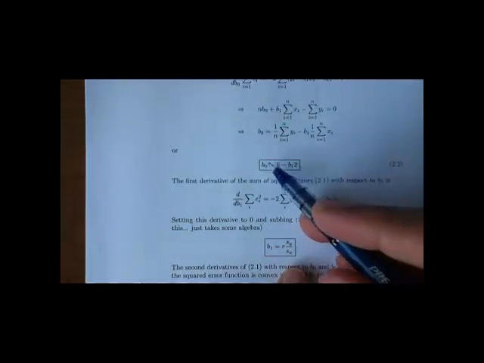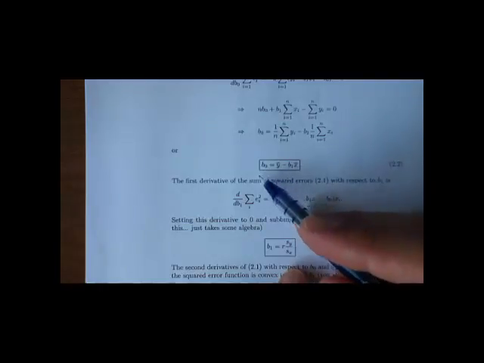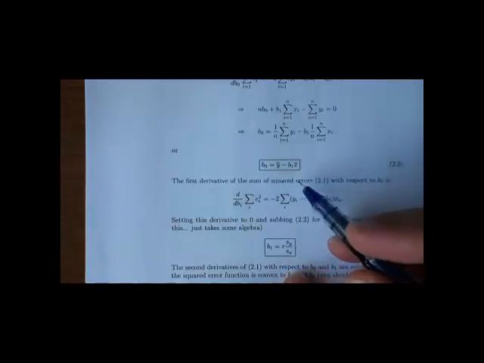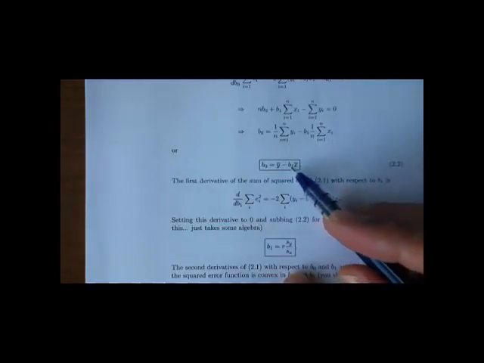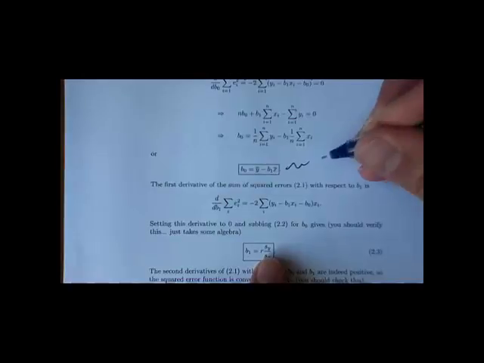Okay, that is the y-intercept of this best fitting line: the average y value minus the slope, whatever this number is, we don't know what it is yet, times the average x value. And actually, if you rearrange, this looks exactly like y bar equals b1 x bar plus b0.